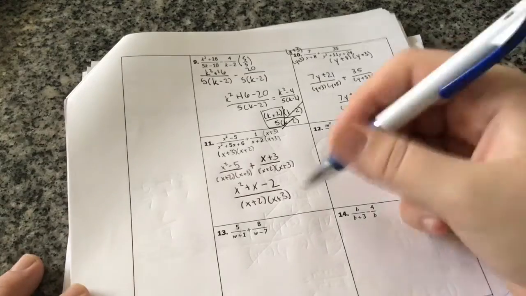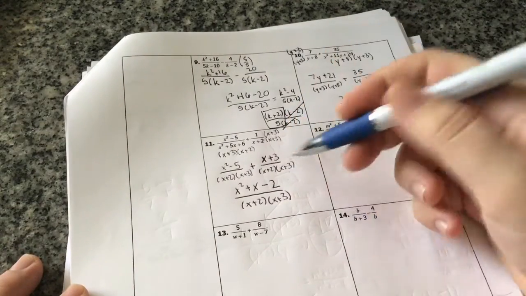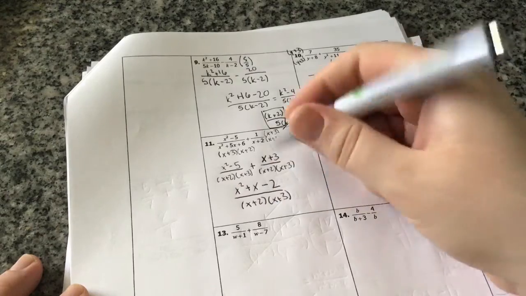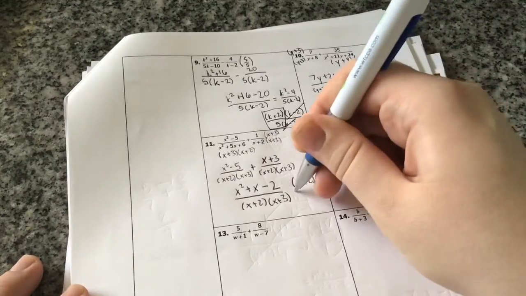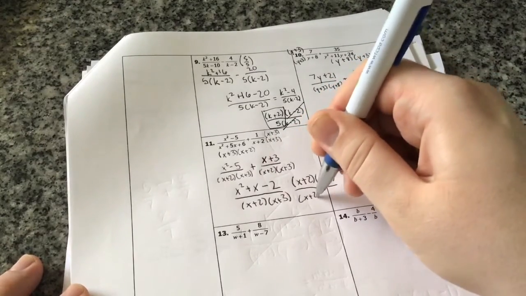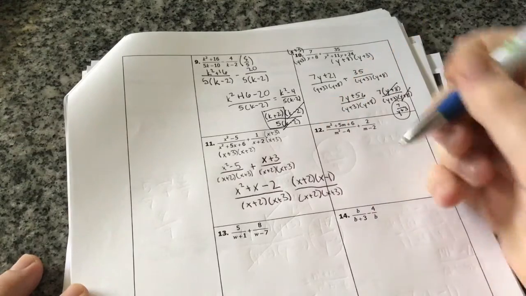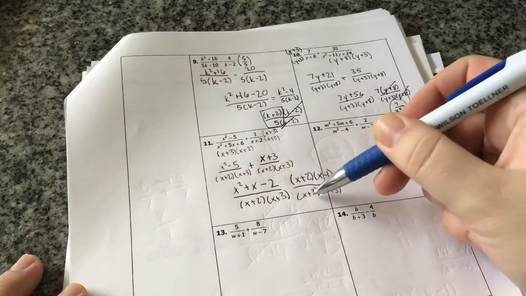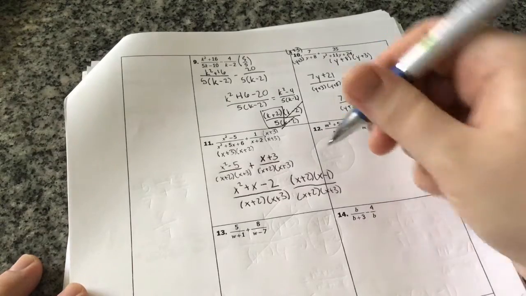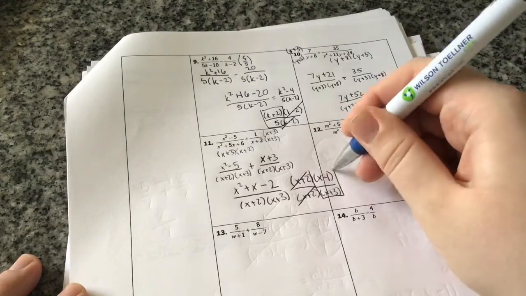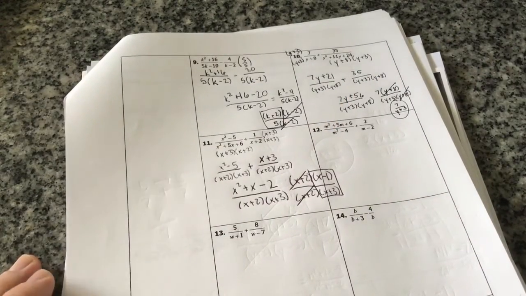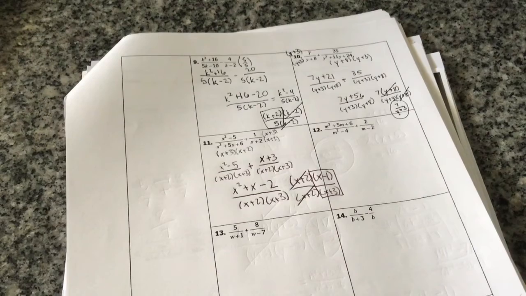So if you box method this, then you end up with, let's see, factors of negative 2 that add up to 1. That would be x plus 2 times x minus 1. And then this is over x plus 2, x plus 3. And ultimately what we find is we have some redundancies in the numerator and denominator, x plus 2, that we can cancel out, leaving us with just x minus 1 over x plus 3 as our final answer. That is the combined form of these two rational expressions.